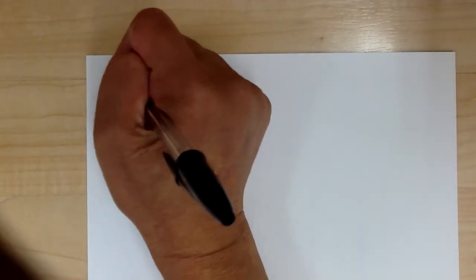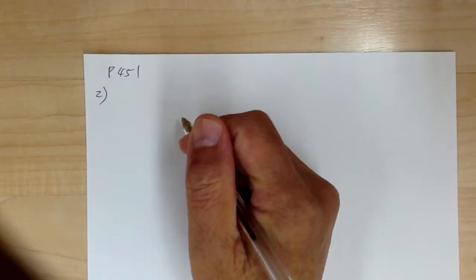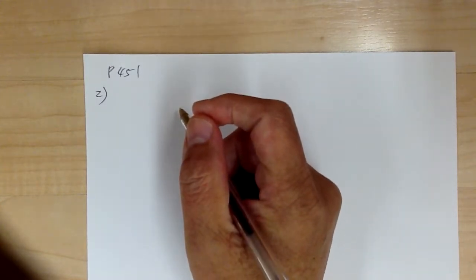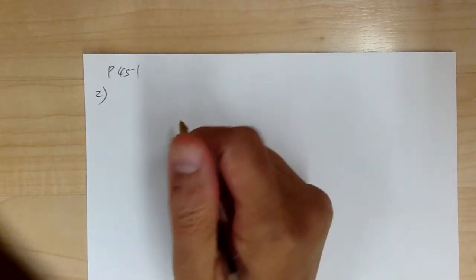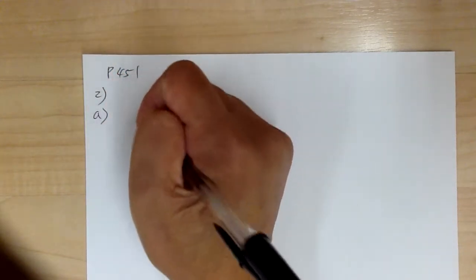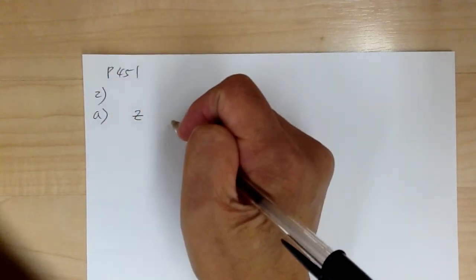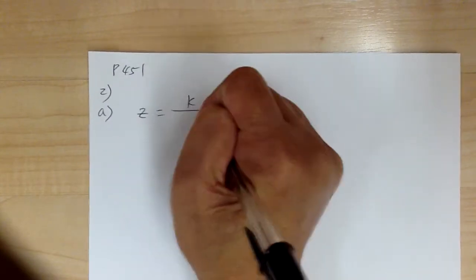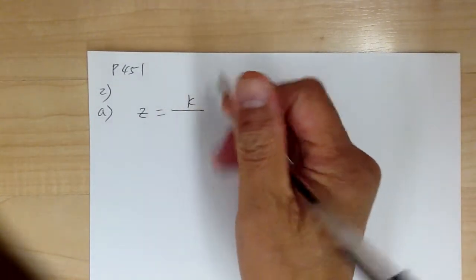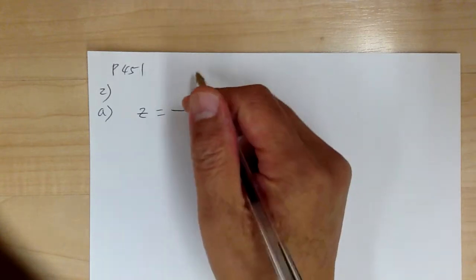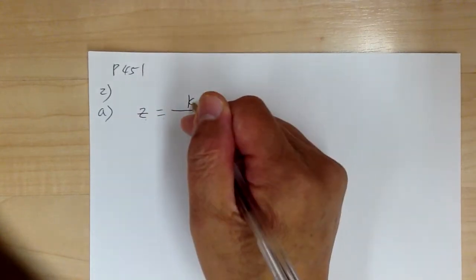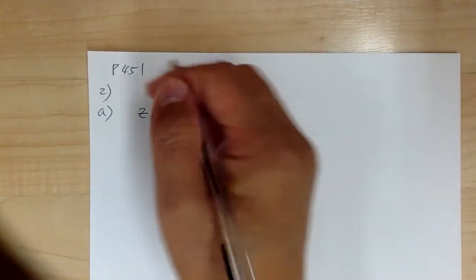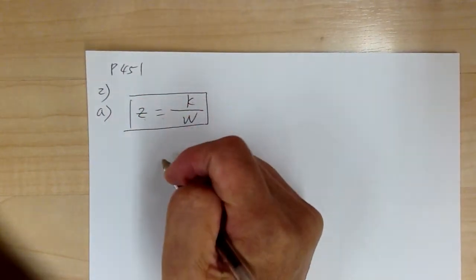Let's go to page 451 and let's do the evens. Start with number 2. I can read through the problem first. This is an inversely proportional problem, so that's going to translate. So for part A, z varies inversely means equal to k over something. Again, inversely means everything will go on the bottom. So z varies inversely as w. Okay, so that's your answer for part A.